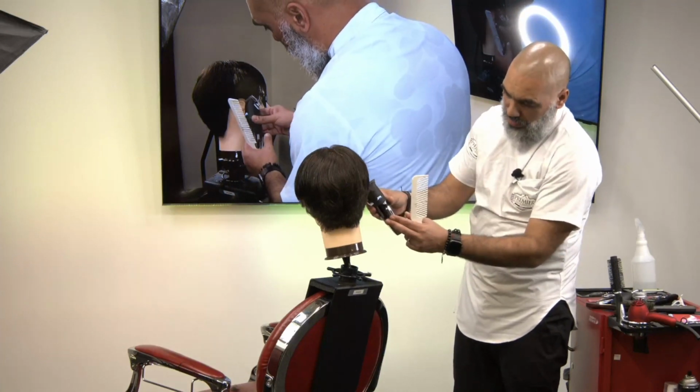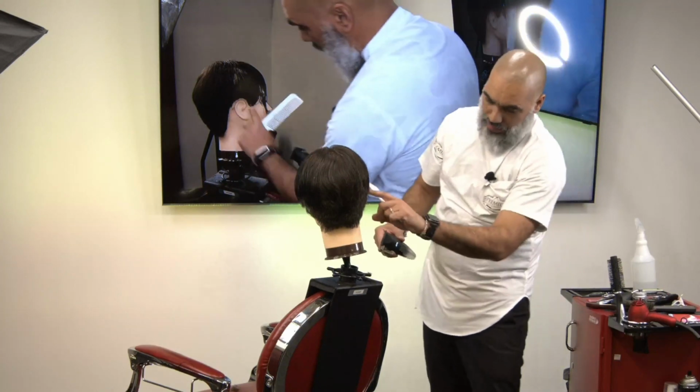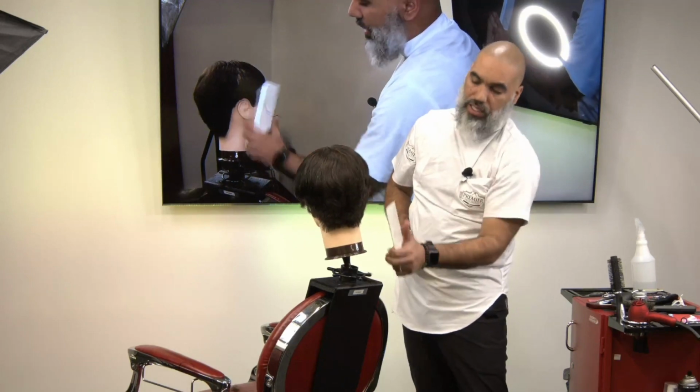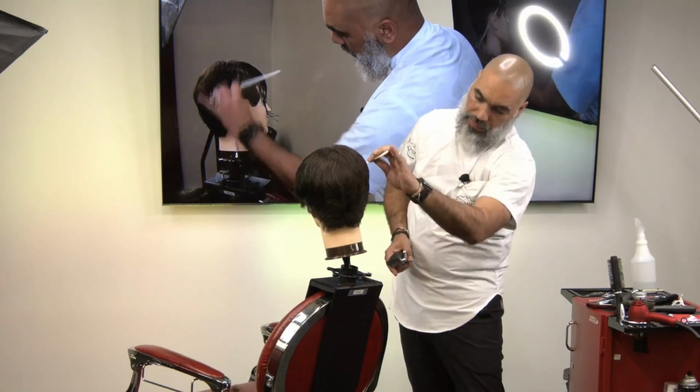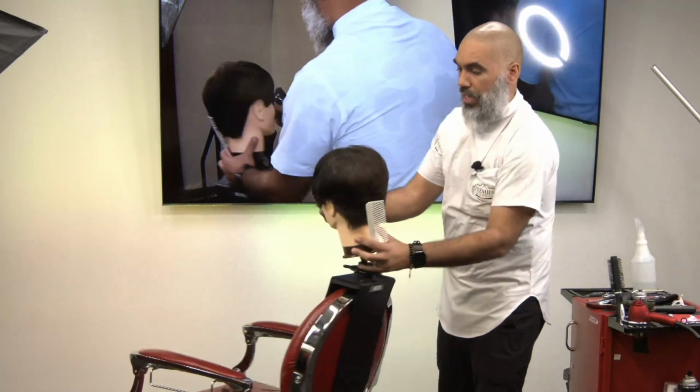The secret would be to just kind of sit it on the ear, not behind the ear, because there's no hair behind there. So for the mannequin purpose, you just want to keep it there so that way you can comb that hair back and it can feather on back. All right? Now I got that out the way.